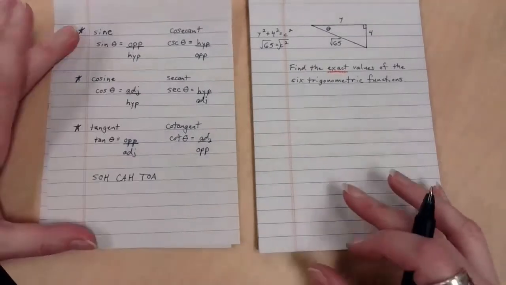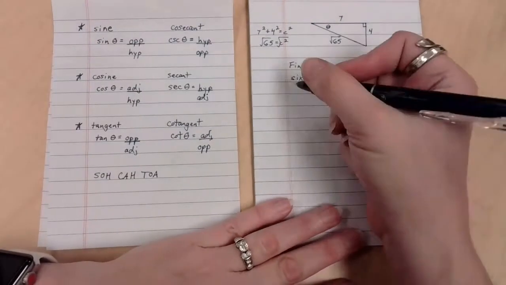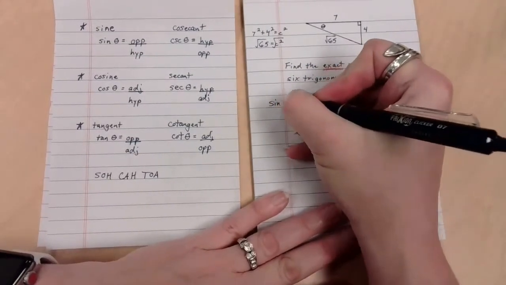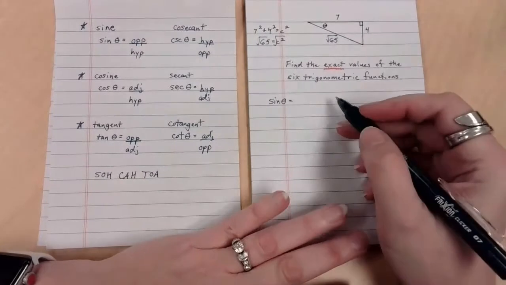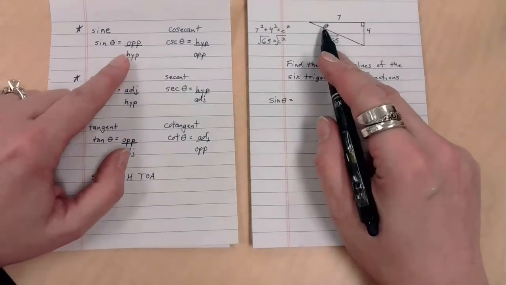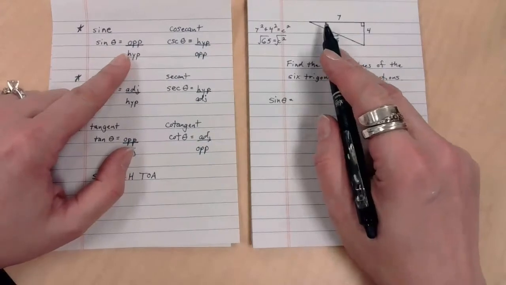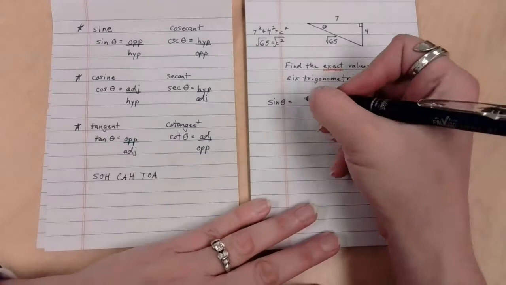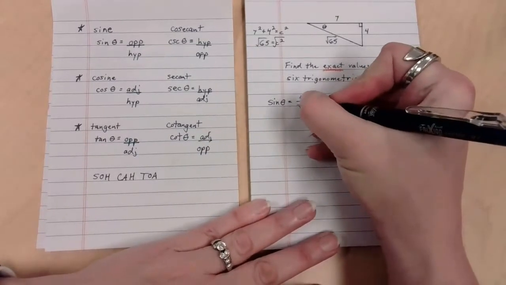All right, so I need all 6 of these. So let's start with sine, because why not? Just to make sure I get enough space, I'm right over here. Sine of theta is equal to, ooh, theta, you are here. And sine is going to be opposite over hypotenuse. Opposite of me, if I am here, is 4. And hypotenuse is the square root of 65. So this is going to be 4 over the square root of 65.